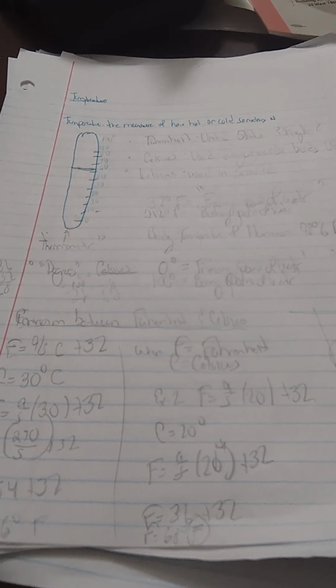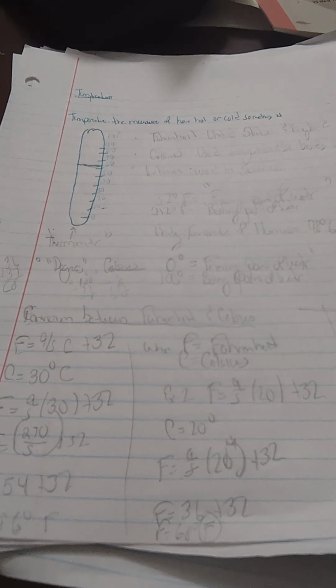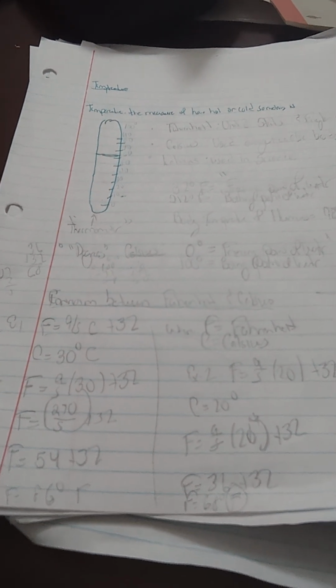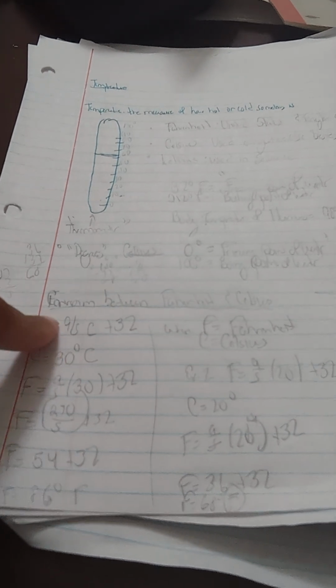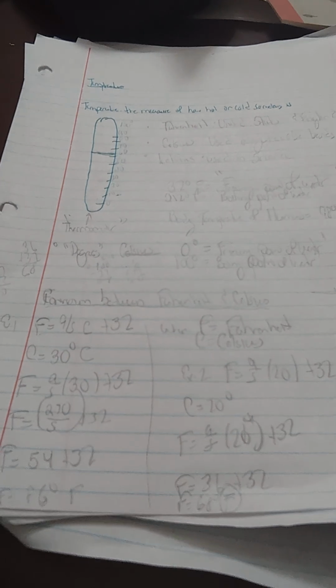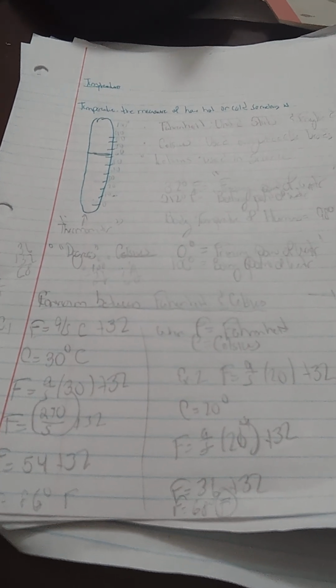And if you want to convert between Fahrenheit and Celsius, we can do so if we know the formula. So in this video, I used the formula F equals 9/5 C plus 32 to illustrate how to convert between Fahrenheit and Celsius.